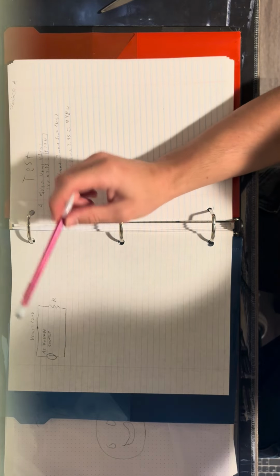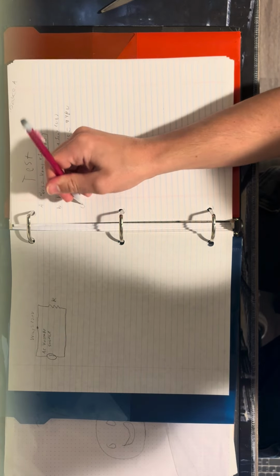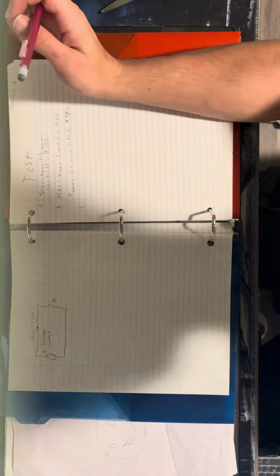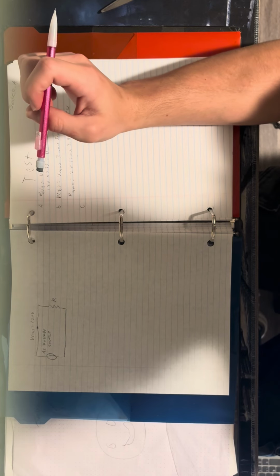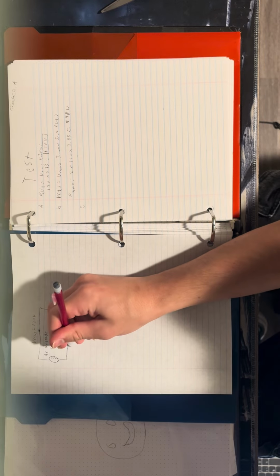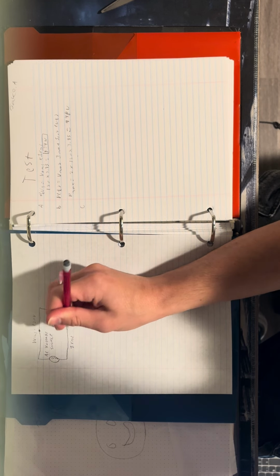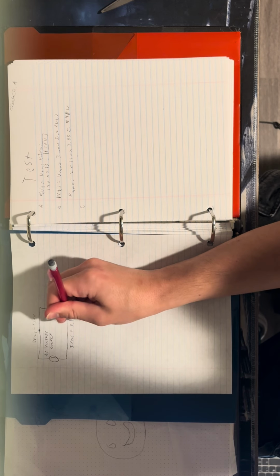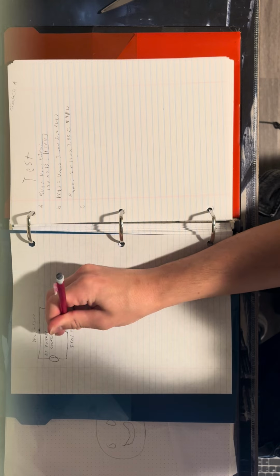Luckily we don't need anything over here yet, but we are definitely going to. We are given our current RMS, which is 3.95A, right here.